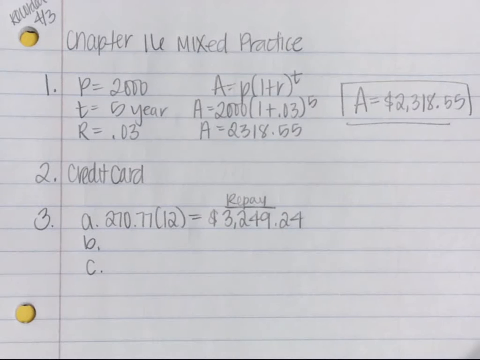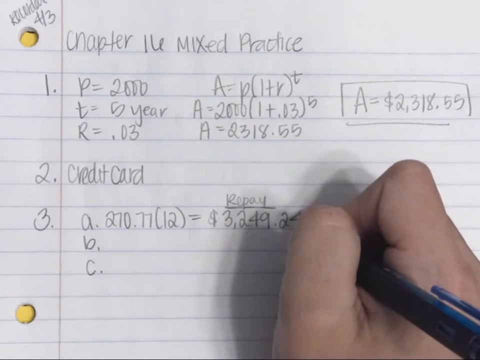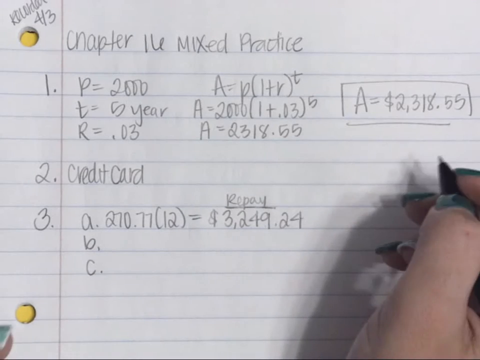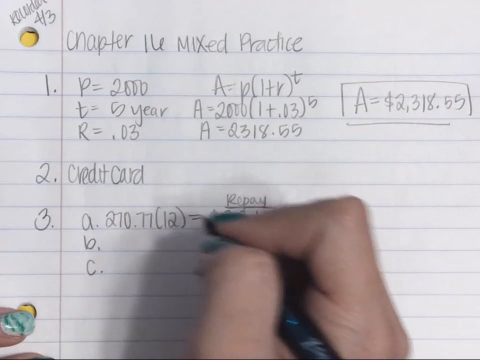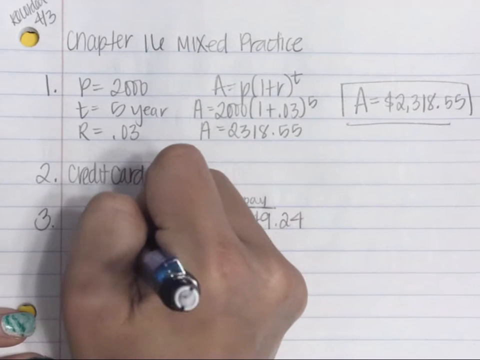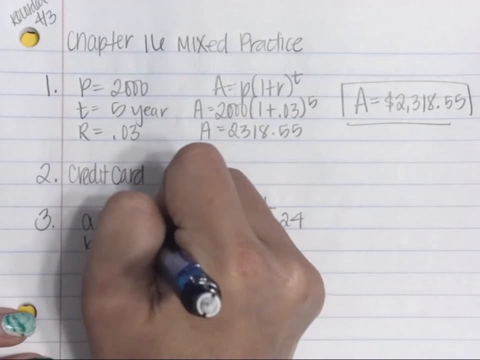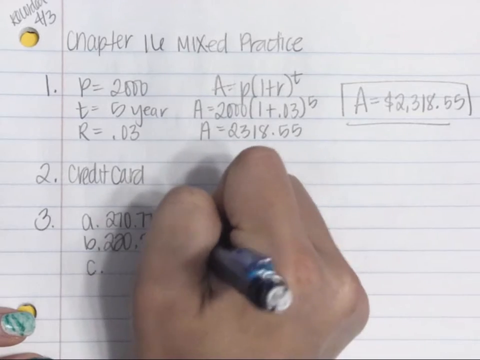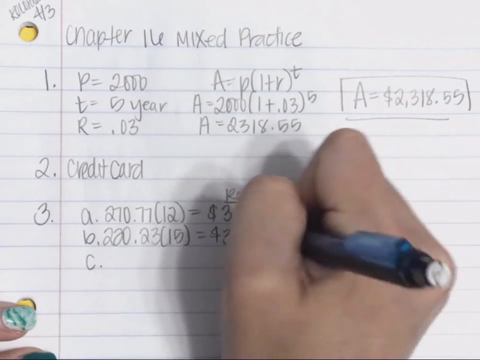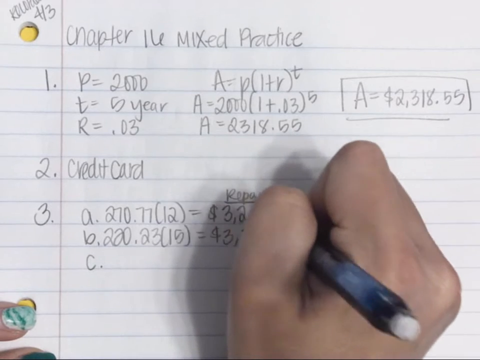Okay, he only asked for $3,000, but this is how much he's going to have to repay because the difference in them, the $249.24, is the interest that he's having to pay. So part B says he would pay $220.23, but he's going to pay that for 15 months. When I multiply those, I get $3,303.45.